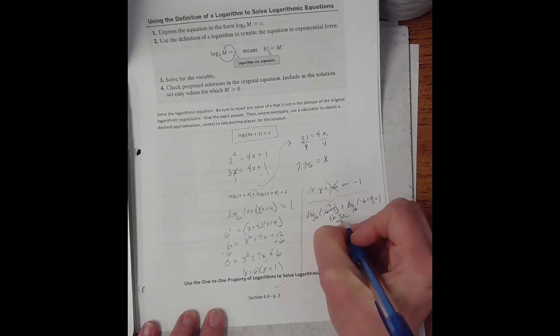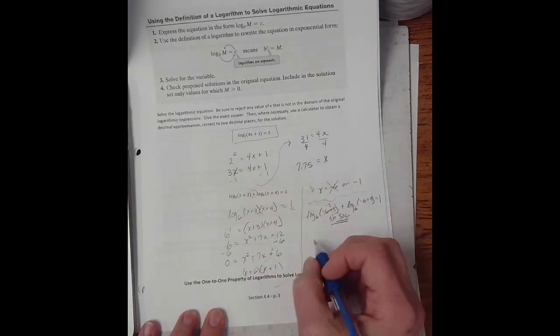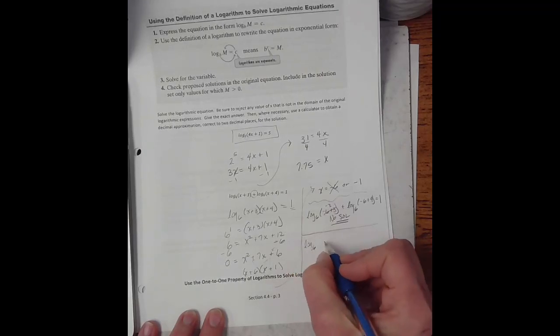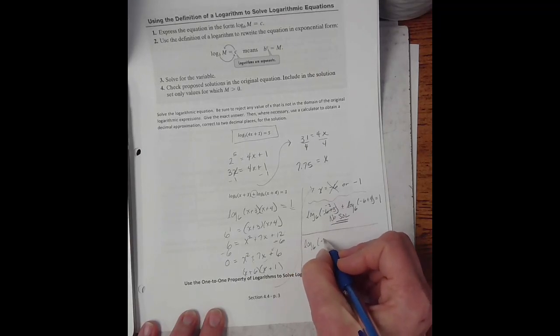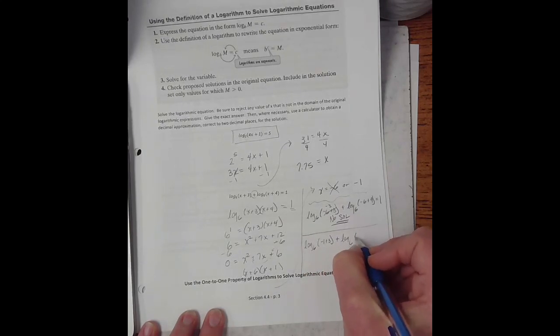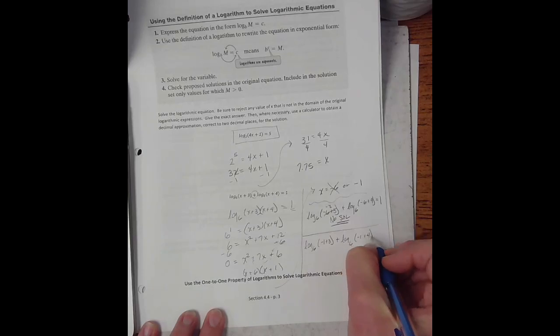But let me check -1. So in this case, I'm going to go then log base 6 of -1 plus 3. Then I'm going to have plus the log base 6 of -1 plus 4. It needs to equal then 1.